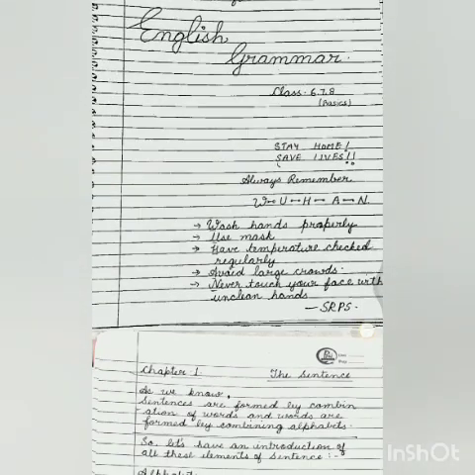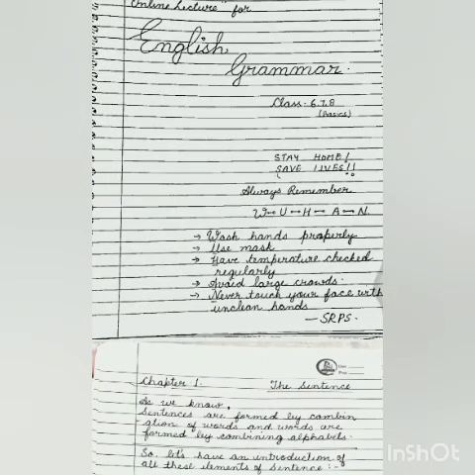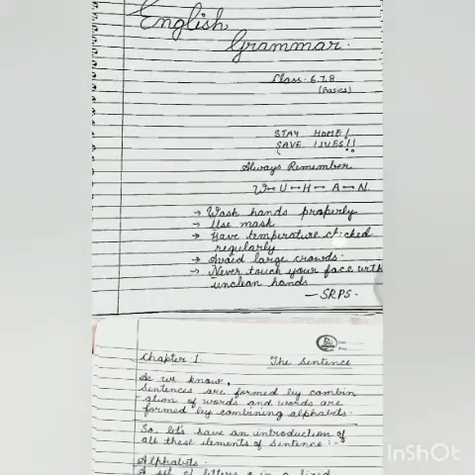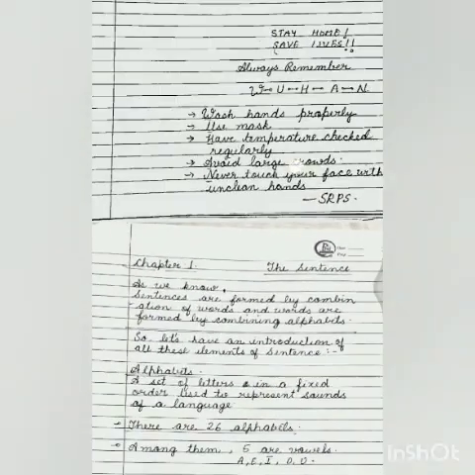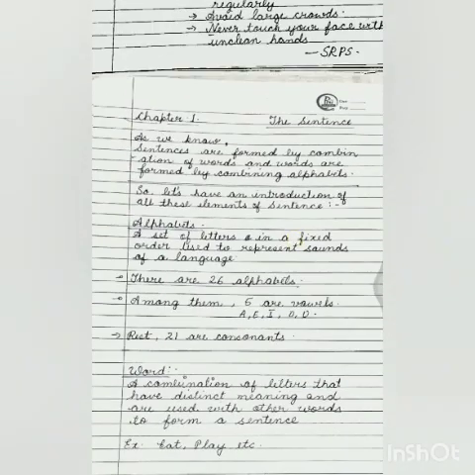So let's start. The first thing which we are dealing with is sentence. As you see, I have written sentence. You all must be knowing, as you are in class 7th, you are grown up enough to know what a sentence is. Still, I'm introducing sentence so that we may learn from the basics.